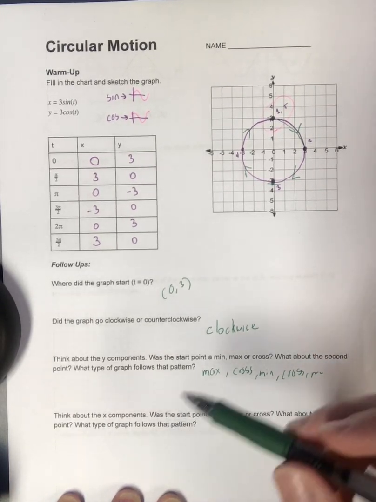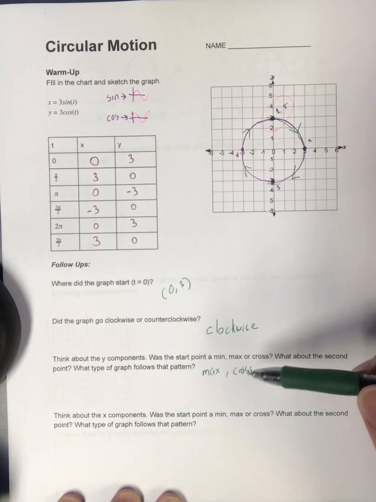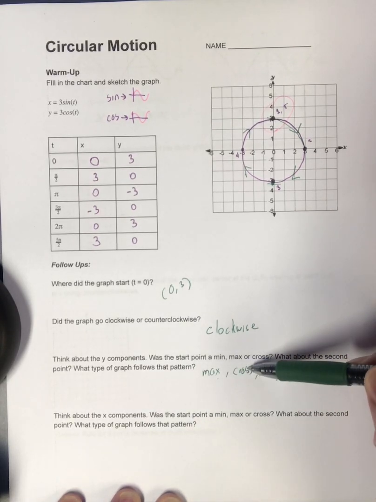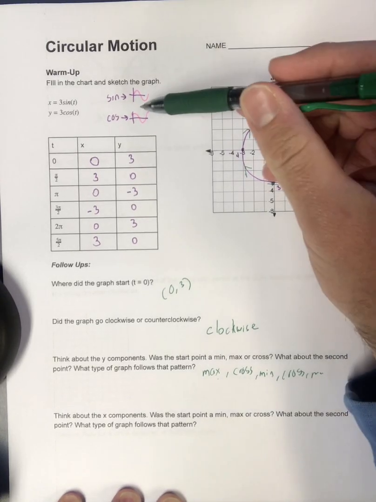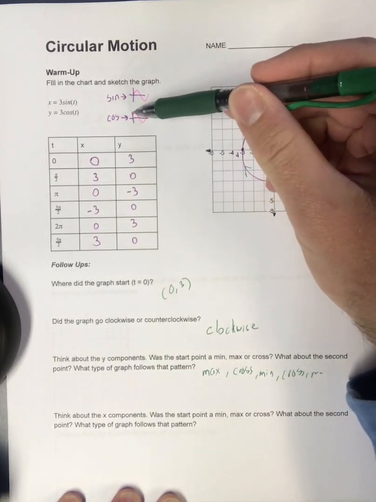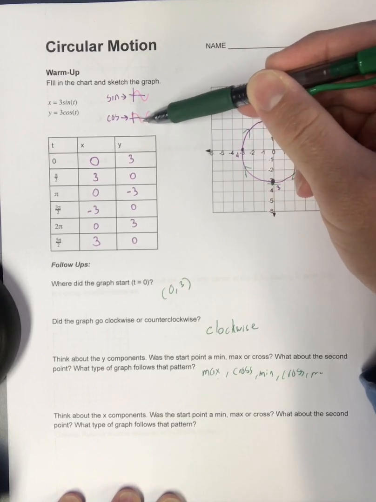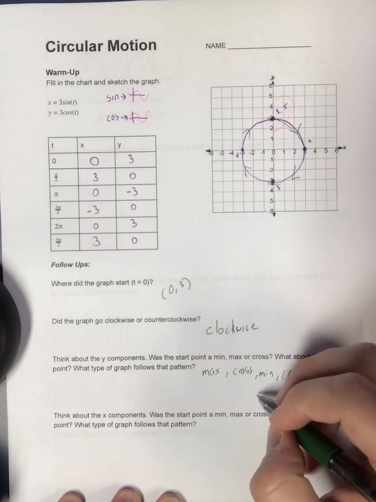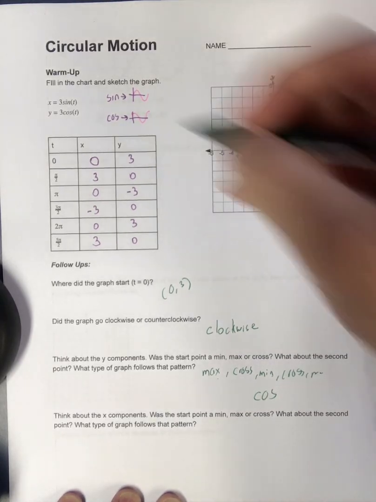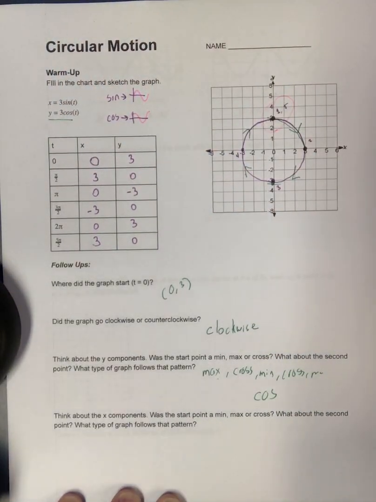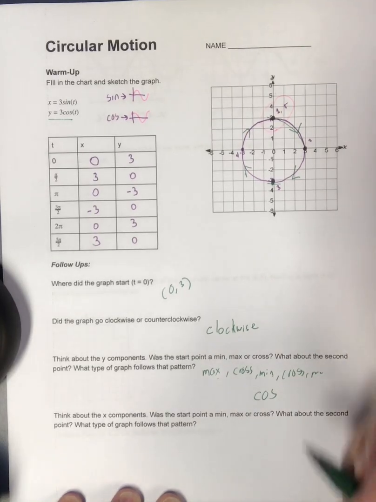So what kind of function creates a pattern that starts at a max, goes to cross, then to min, and to cross, and so on? Well, that would be the cosine function, right? Cosine starts at a maximum, cross, min, cross, max, and so on. So the answer is cosine, and that makes a lot of sense because our y value had cosine in it, so that matches up.